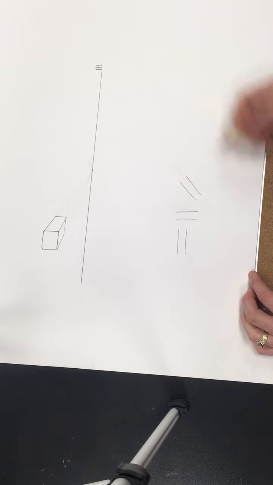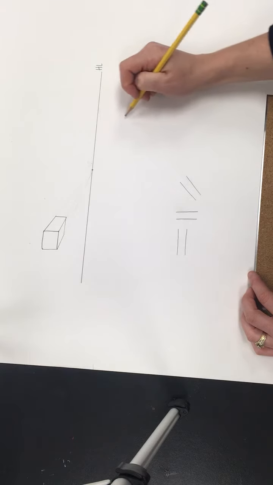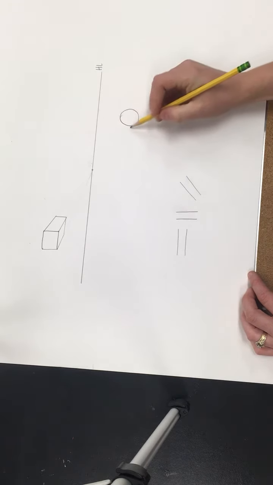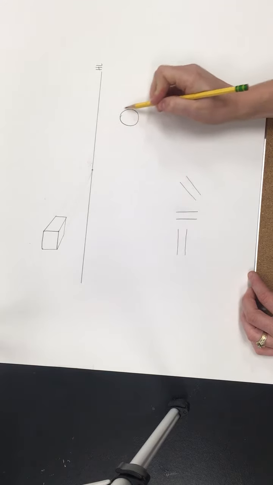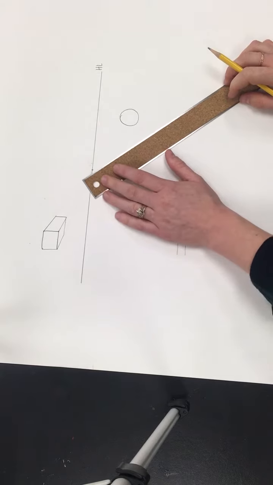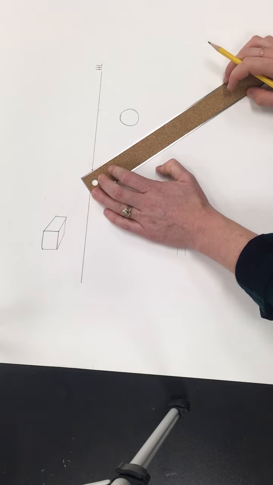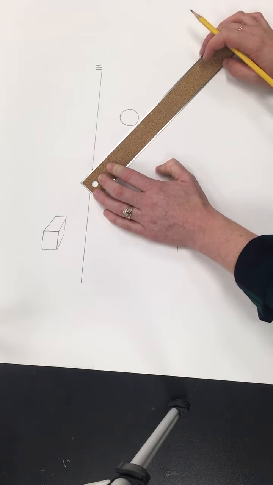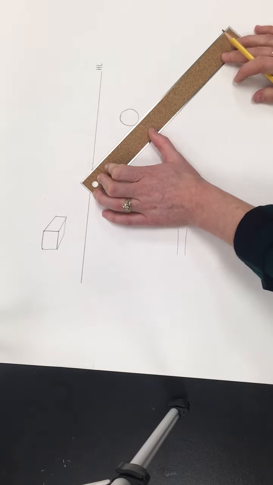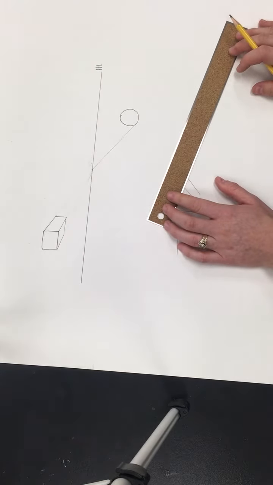Now a circle. Let's draw a circle. We're going to do that on the right side below the horizon line. Now this one doesn't have points, but it has edges. So what you do, take your ruler, line it up at the vanishing point, then move your ruler until it hits where that shape is, and then mark a line based off of that. We're going to do the same thing on the top.